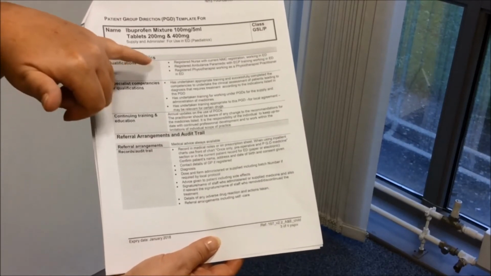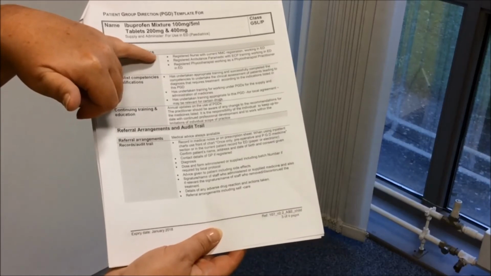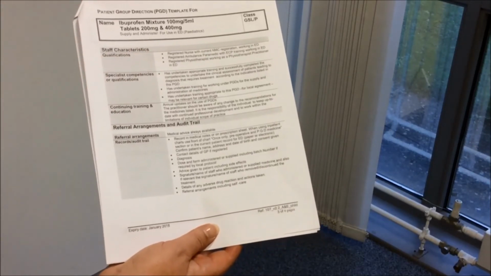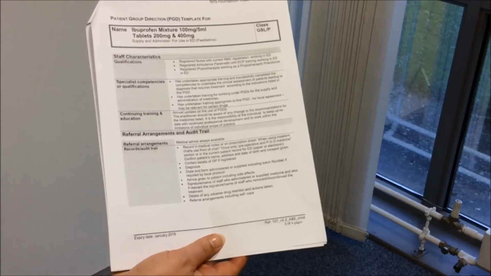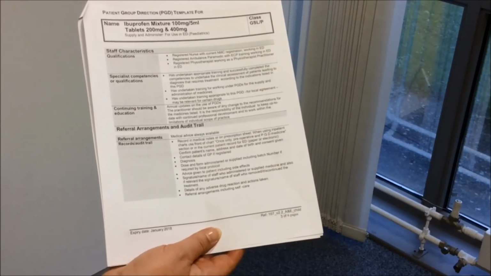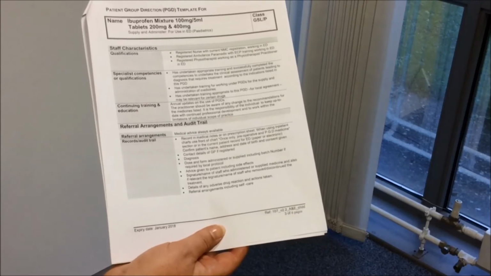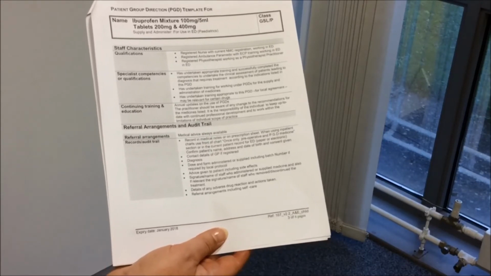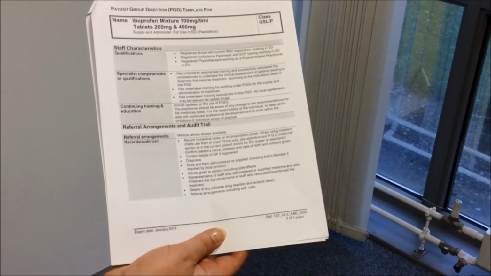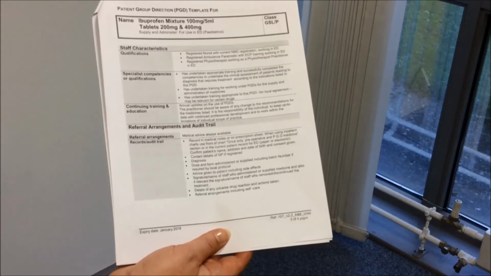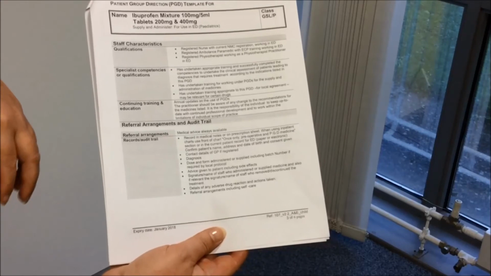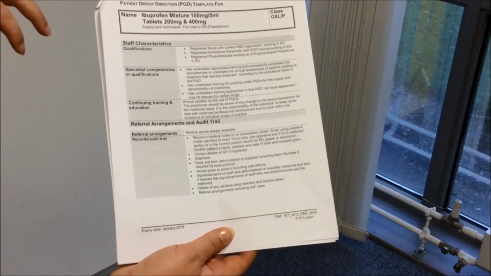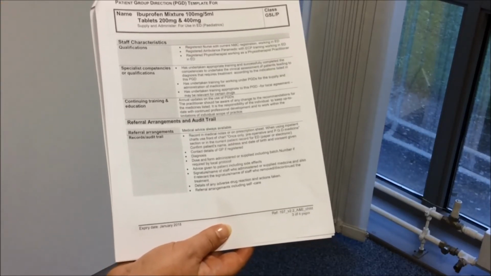So the really important bit about this section is if you work, for example, in the emergency department and you have signed a PGD for paracetamol, what you're not allowed to do is, if you're working a bank shift on any other ward in the hospital, you're not allowed to use that PGD in another clinical setting, because it's your individual manager that's authorised you for use in wherever you work regularly.